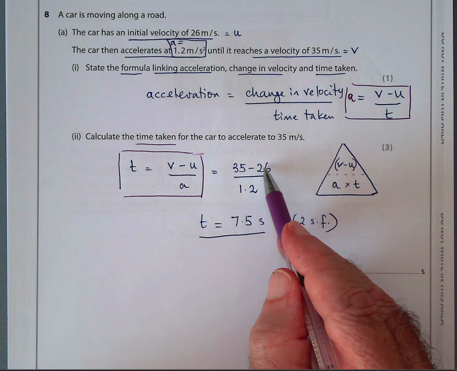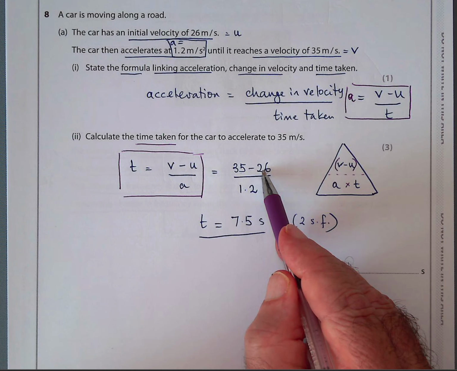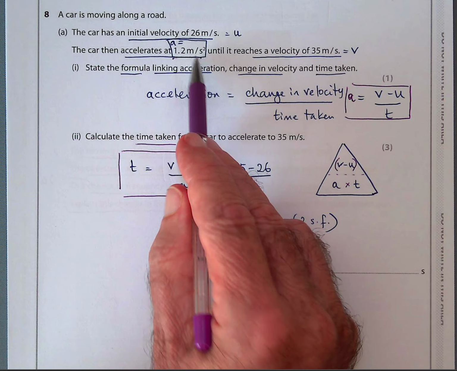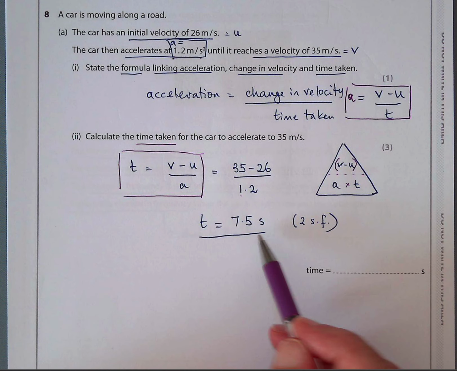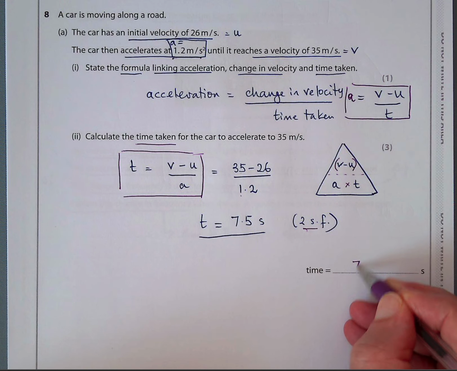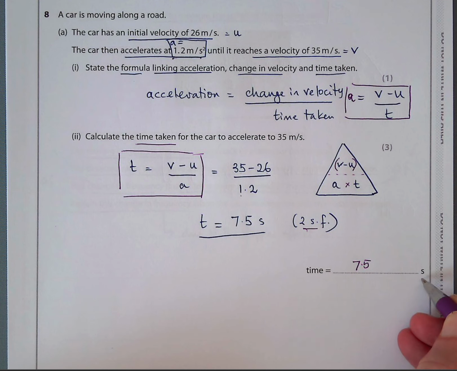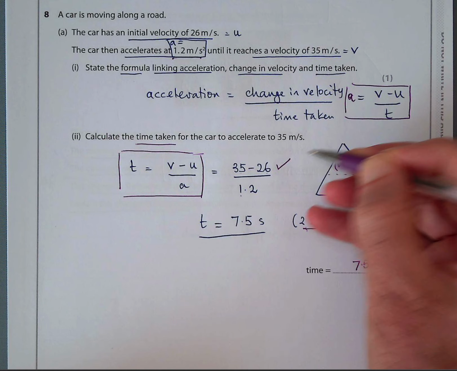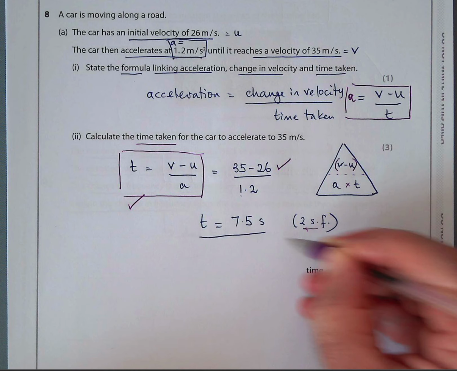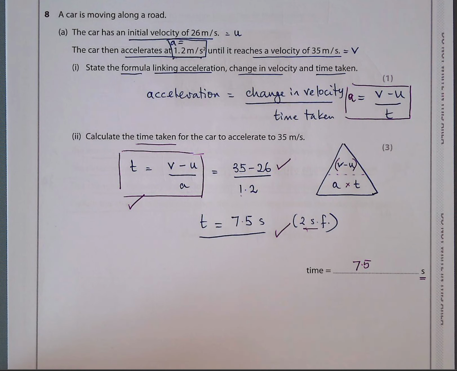So 35 minus 26, because final minus initial, divided by the rate of acceleration, which is 1.2 meters per second squared, which gives you a time to 2 significant figures of 7.5 seconds. Okay, they've given you the unit, so you don't get a mark for the unit. You get 1 for putting the numbers in, 1 for changing it around to making t the subject, and 1 for the answer being correct.